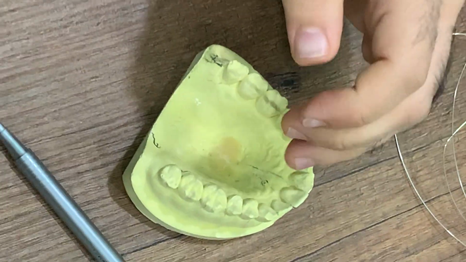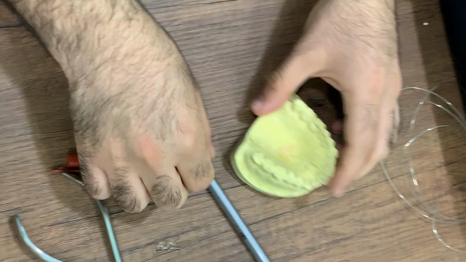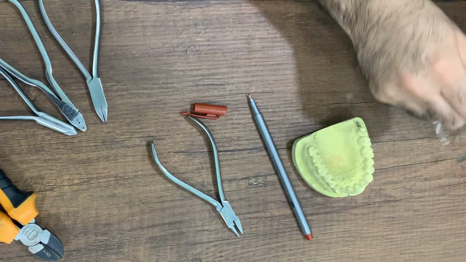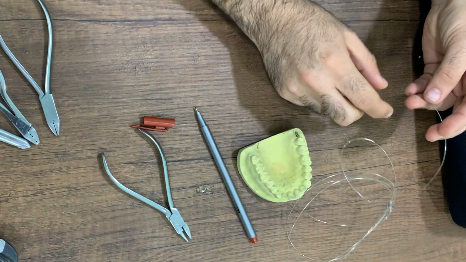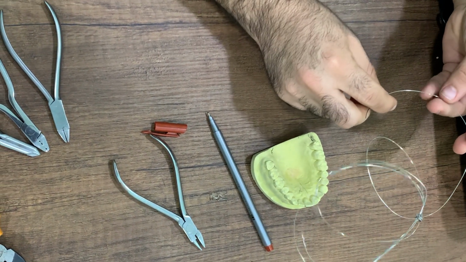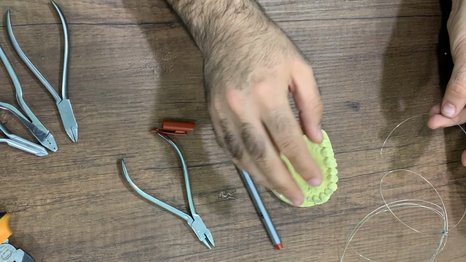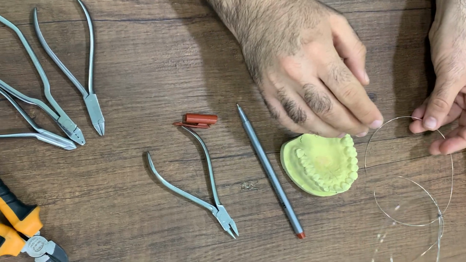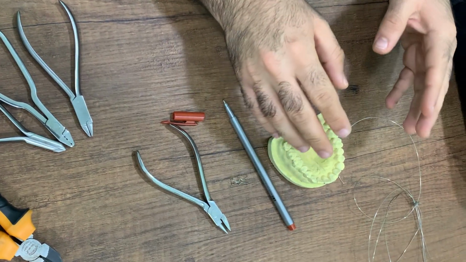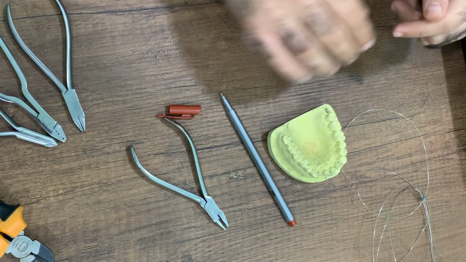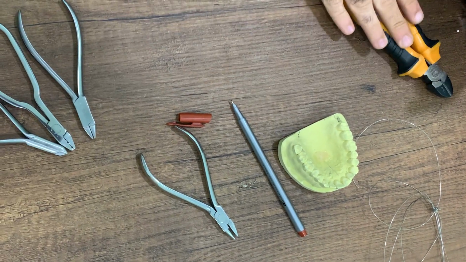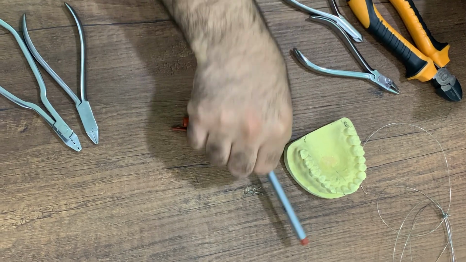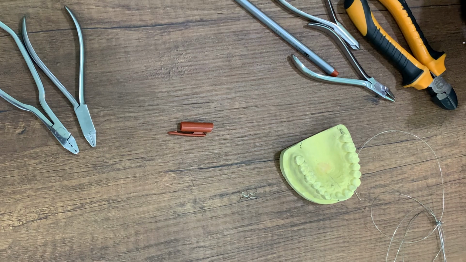Okay, now I'm going to show you how to construct the T-spring. Firstly, you will need to make the T-spring. In this lab you will need a cutter, an angle plier, a 3-prong plier, and a marker.